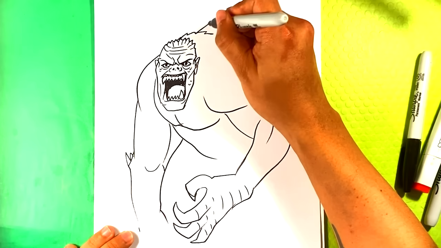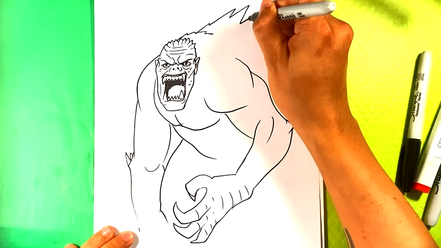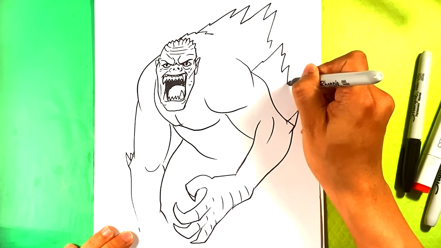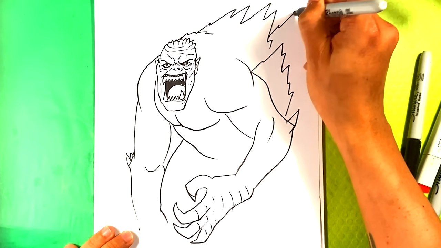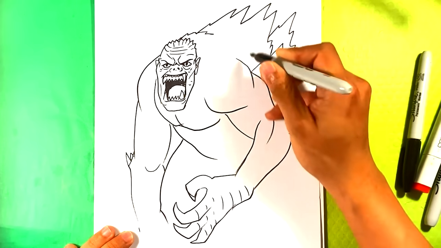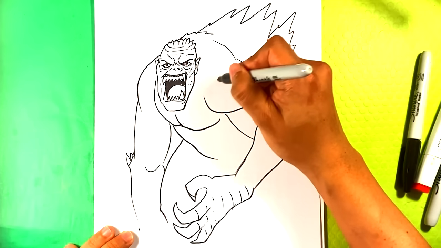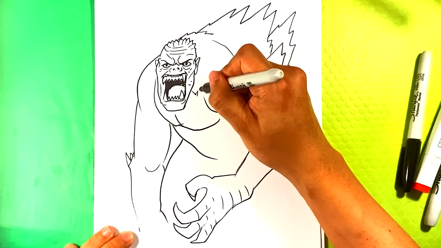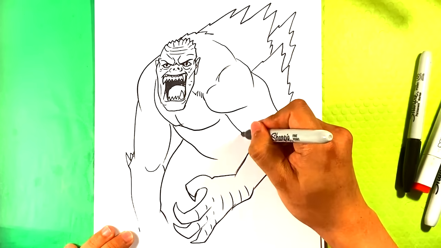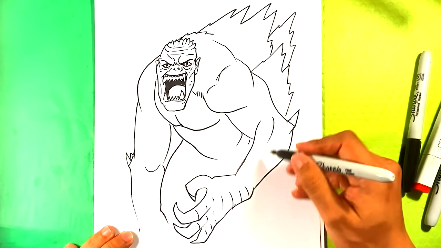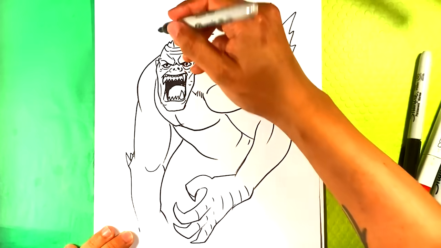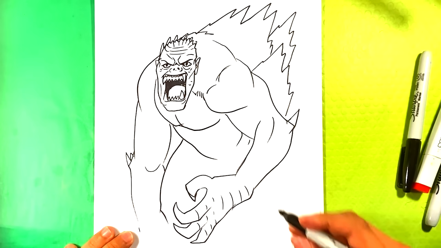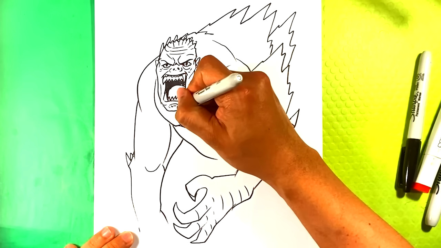Next thing I want to do is draw the Godzilla spikes in the back over here. Just more or less mountains, right? Just mountain shapes. Line, line, line. Curve over here. Still kind of that separation. So that separation over here. Curve, curve, curve.